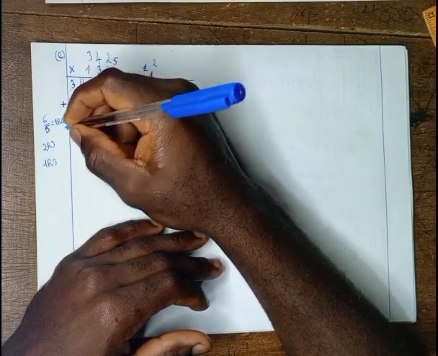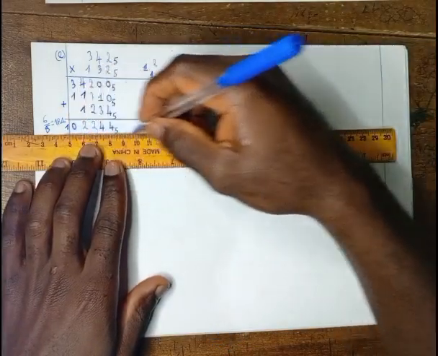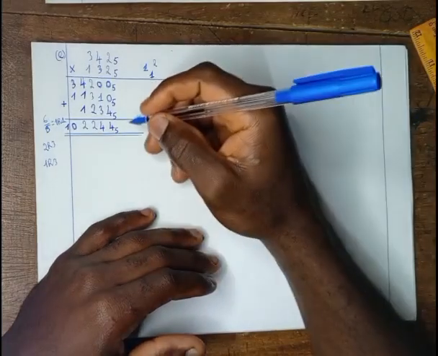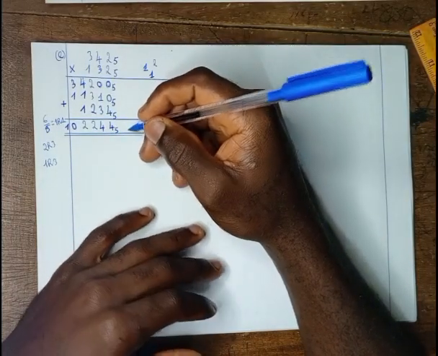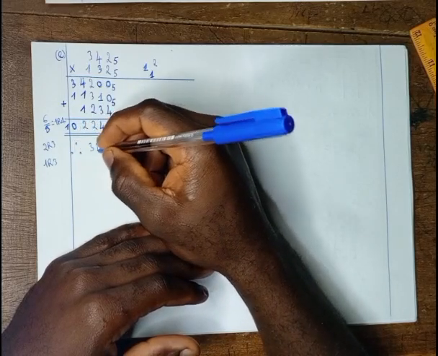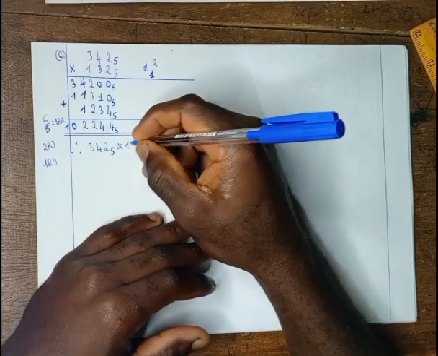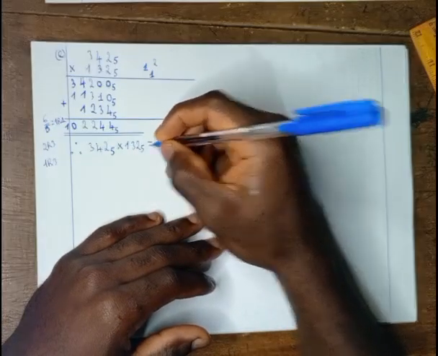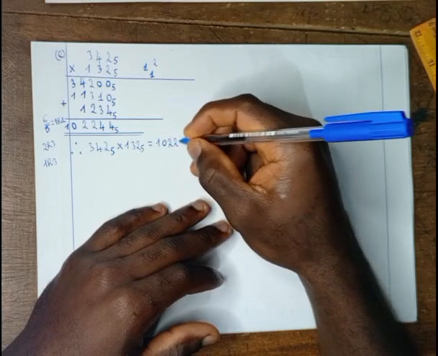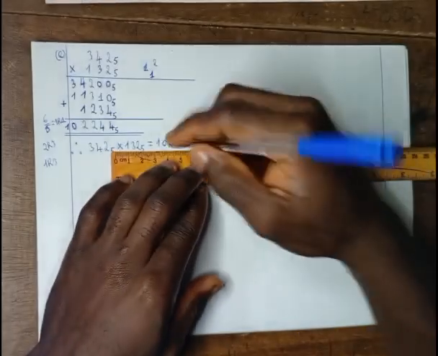Now this will give us a result of 1022244 in base 5. Therefore, 342 in base 5 times 132 in base 5 is simply equal to 1022244 in base 5. Underline the answer.